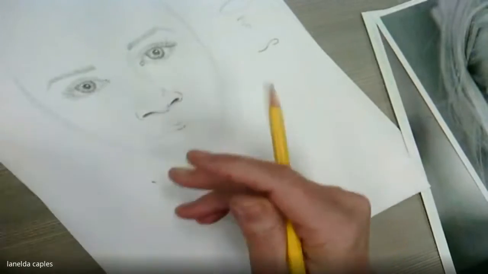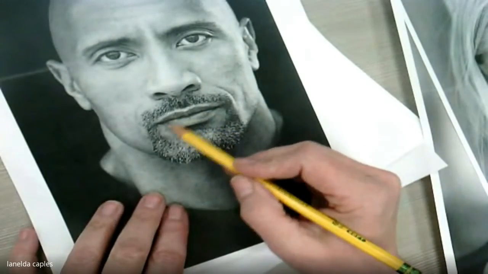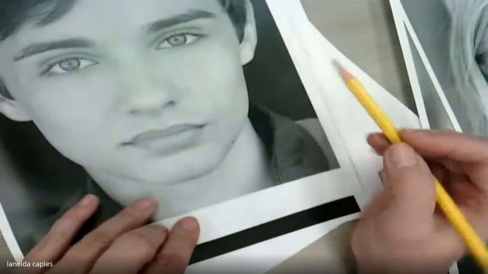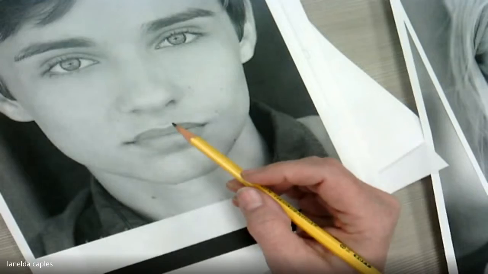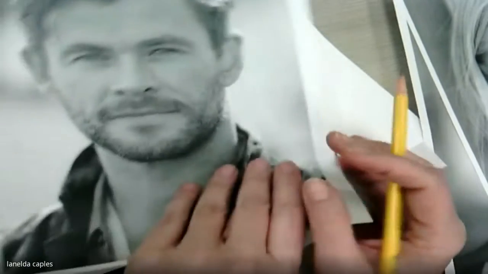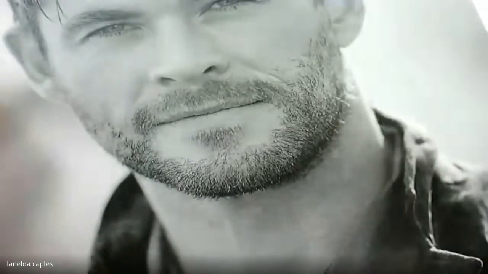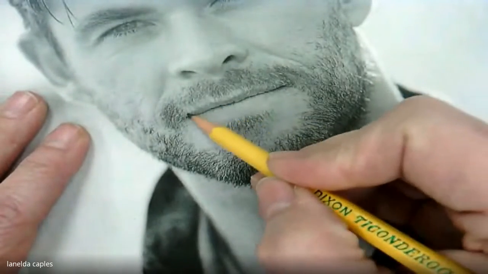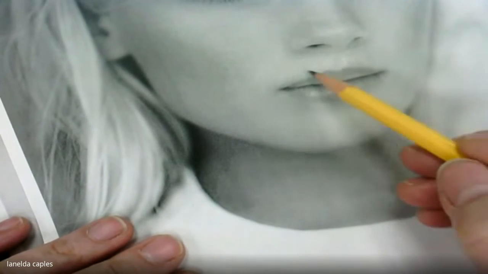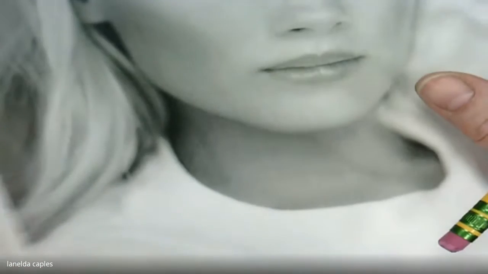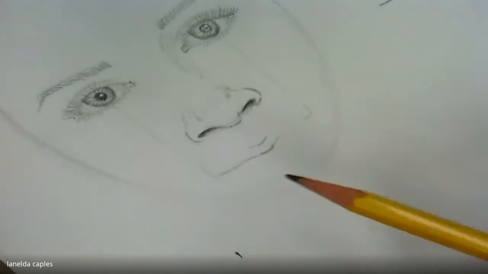This upper lip curve, for some people, it's lightly curved. For some people, it's very curved. On Chris Hemsworth, get it down here where you can see, his actually curves inward a little bit. On this person, it's almost straight from this top point to there. So look to your model to see how to draw it to match them.